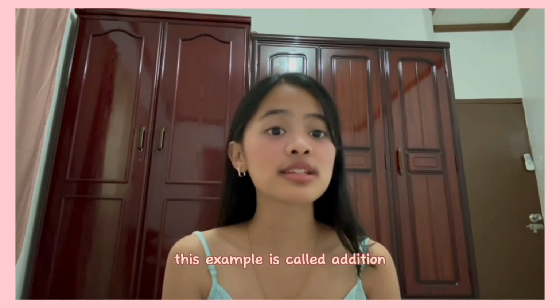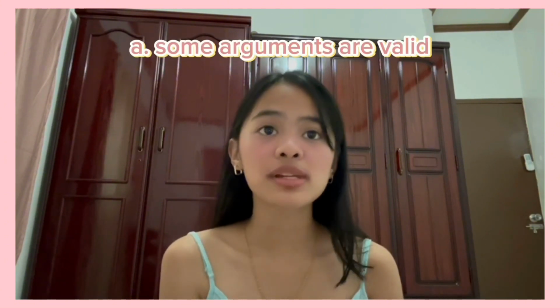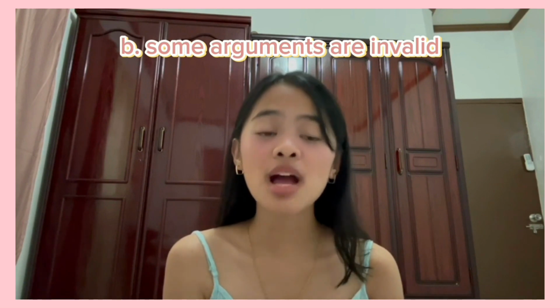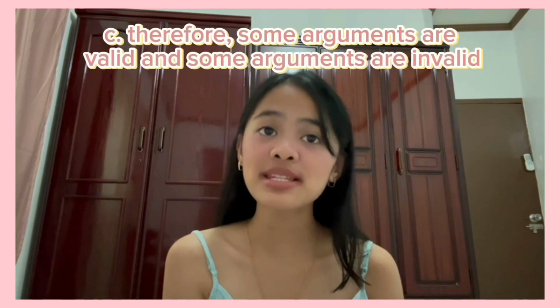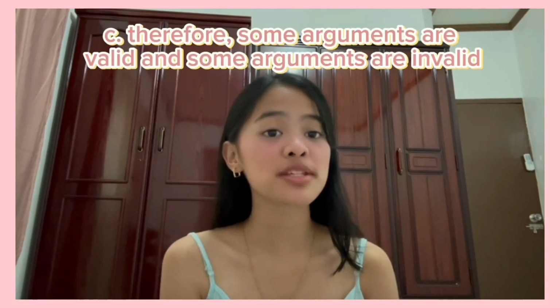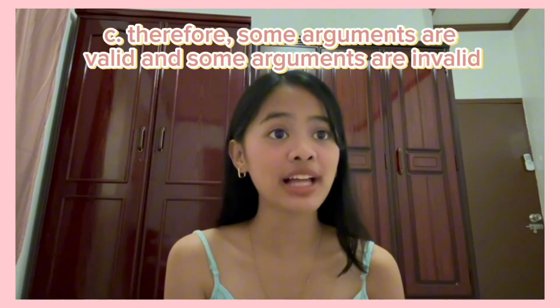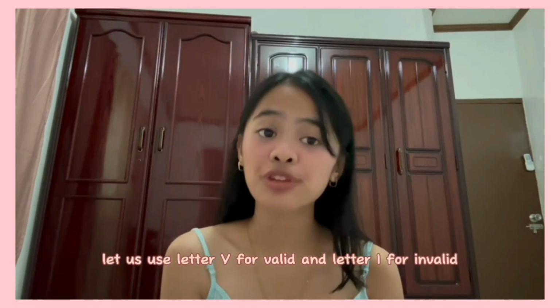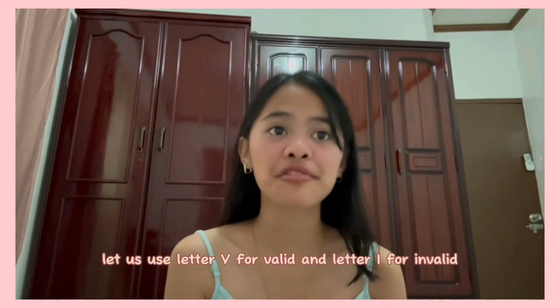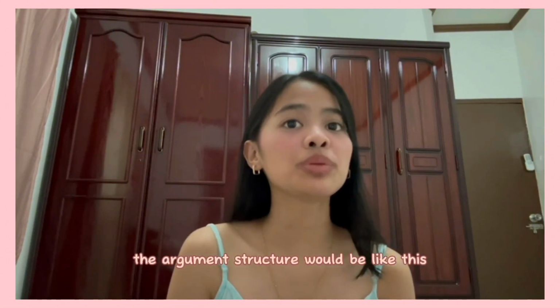This example is called addition. Premise A: some arguments are valid. Premise B: some arguments are invalid. Premise C: therefore, some arguments are valid and some arguments are invalid. Let us use letter V for valid and letter I for invalid. The argument structure would be like this.